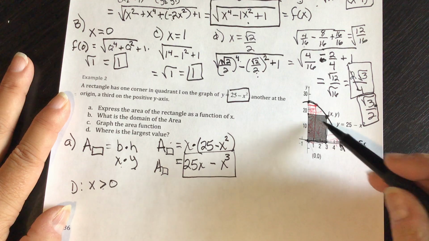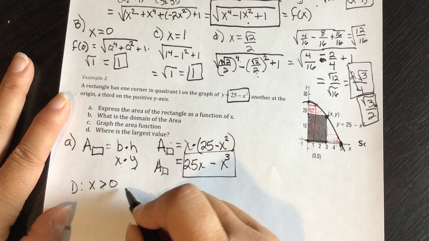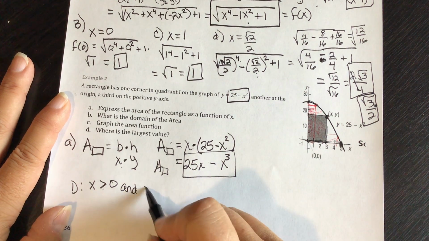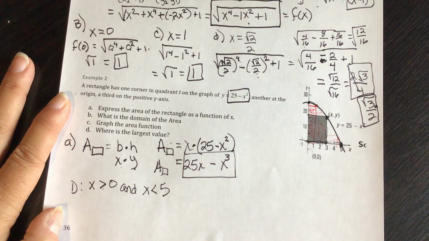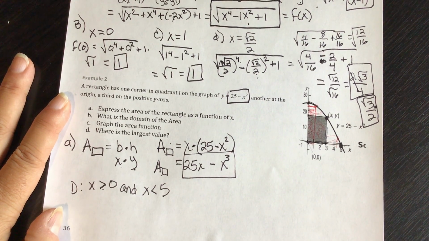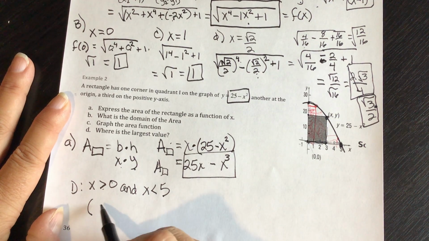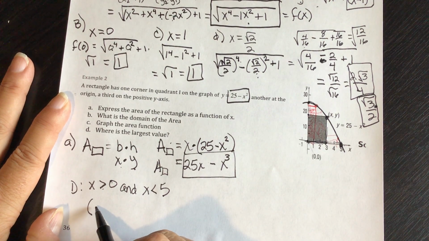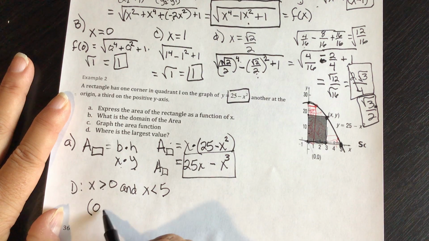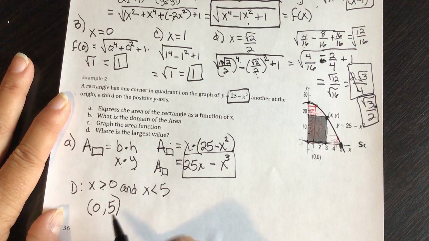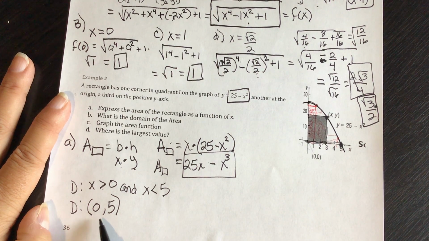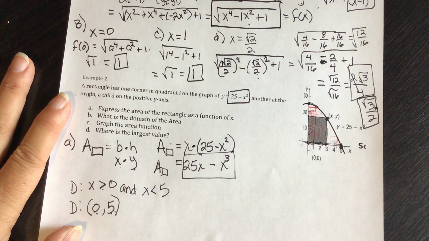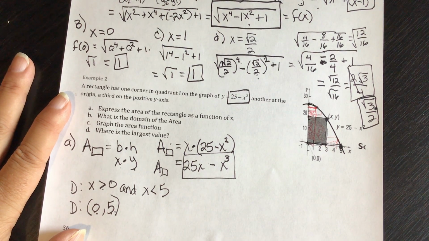It's not going to be inside my parabola. And I can write this in interval notation, which is using parentheses because it is not equal to. So this just represents that my domain has x values between 0 and 5, but not equal to 0 and 5.